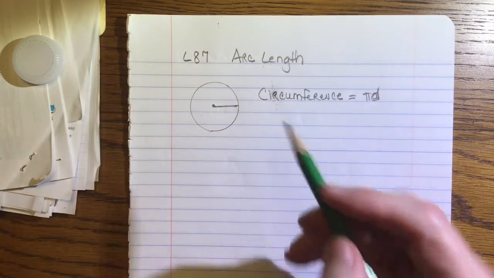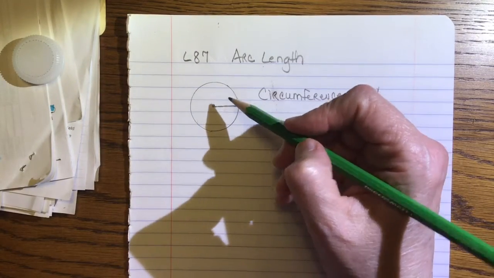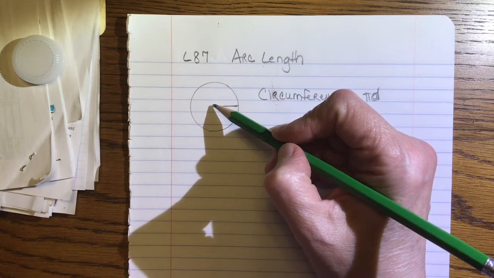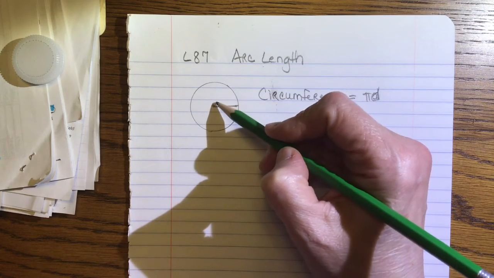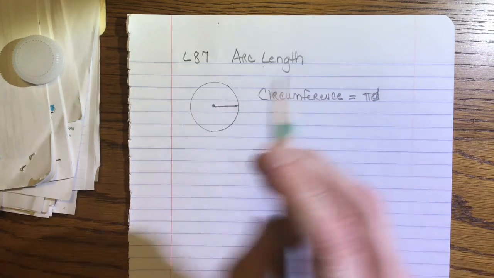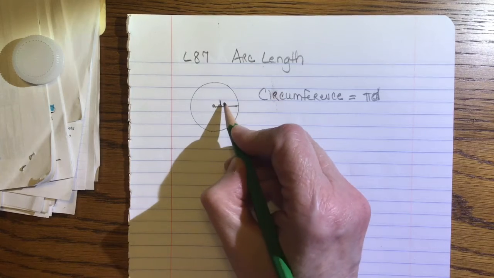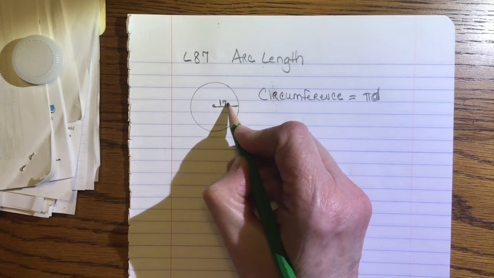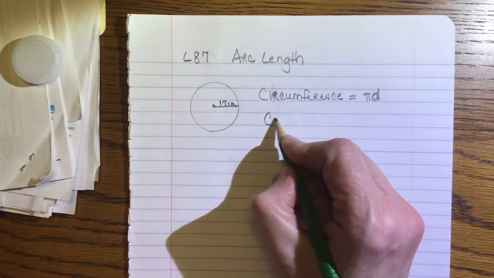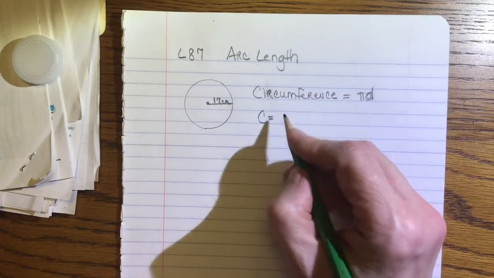Now, if I have an angle in my circle, let's go ahead and make this circle 17 centimeters radius, and let's go ahead and find its circumference, and then I'll address what I was talking about.